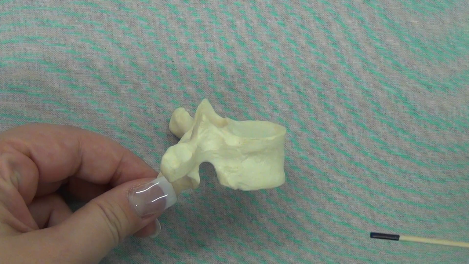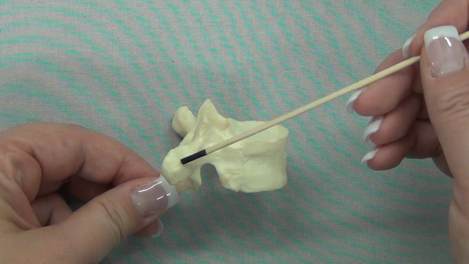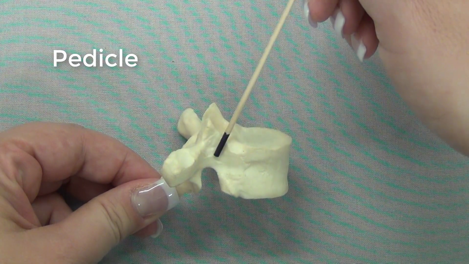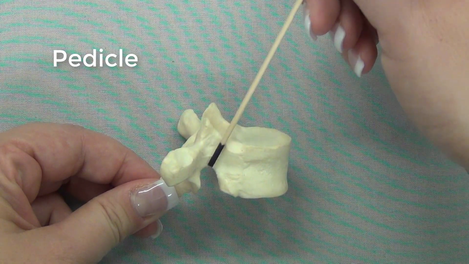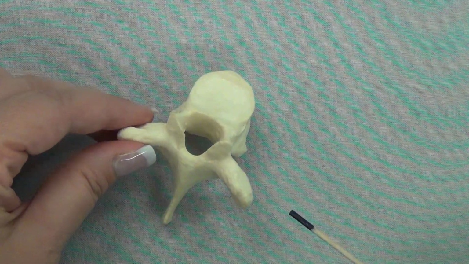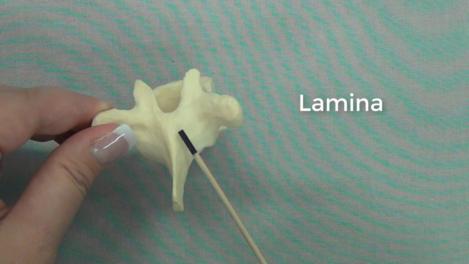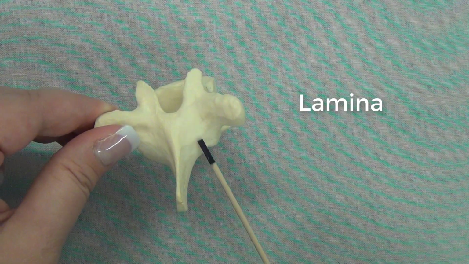All vertebrae also have this section that connects the body to the transverse processes called the pedicle. They also have this section that is between the transverse processes and the spinous process called the lamina.